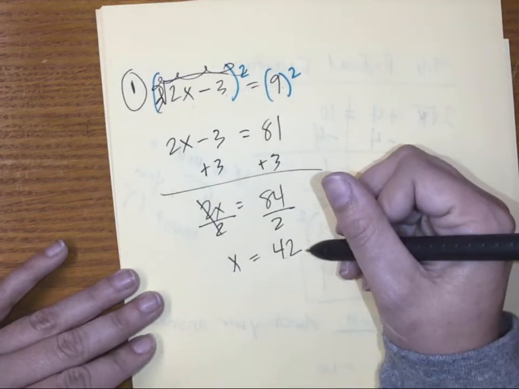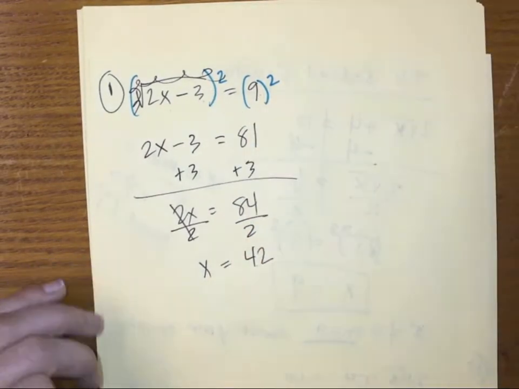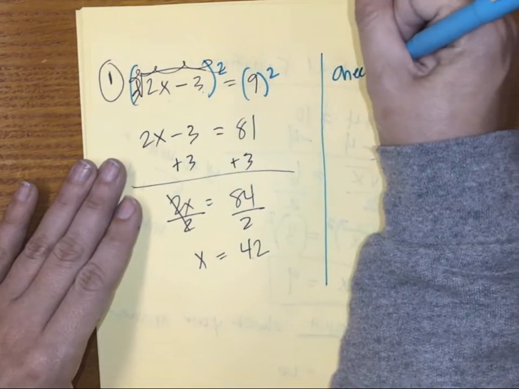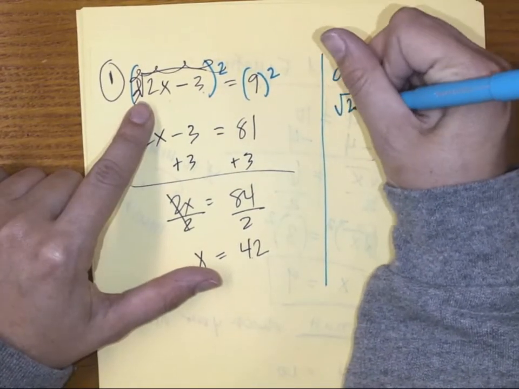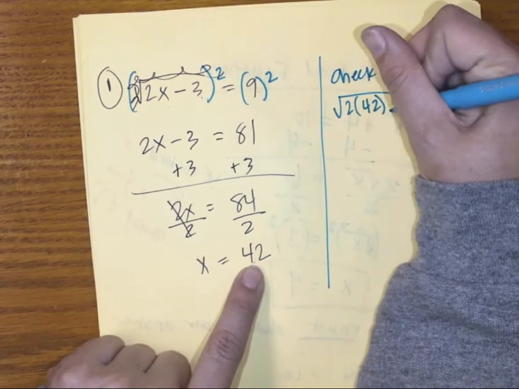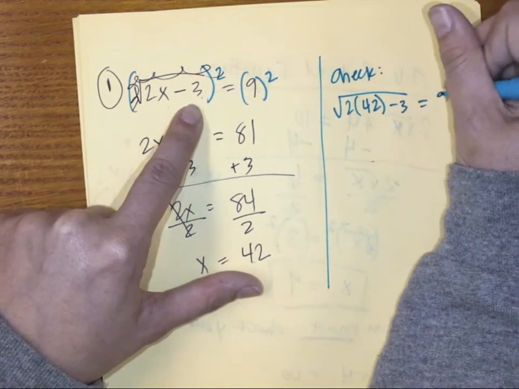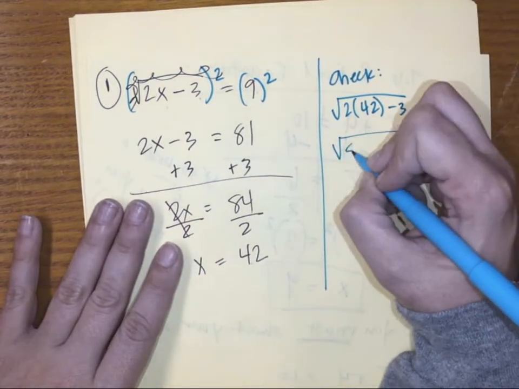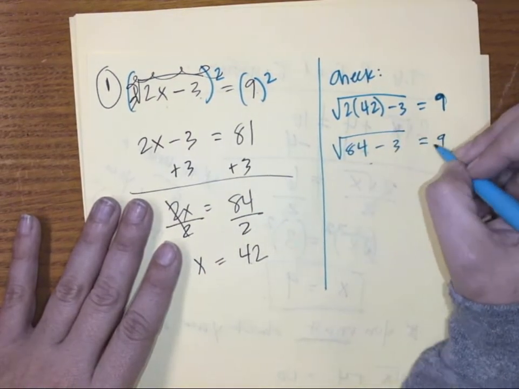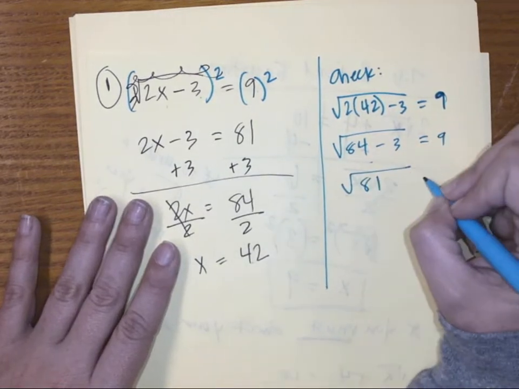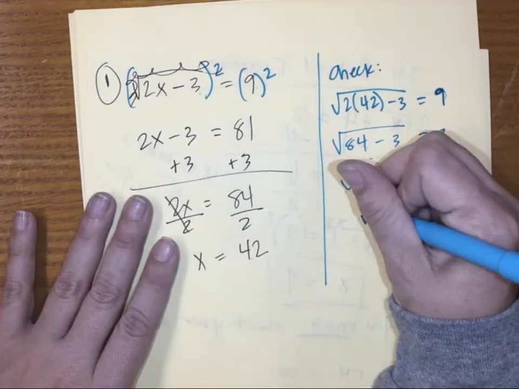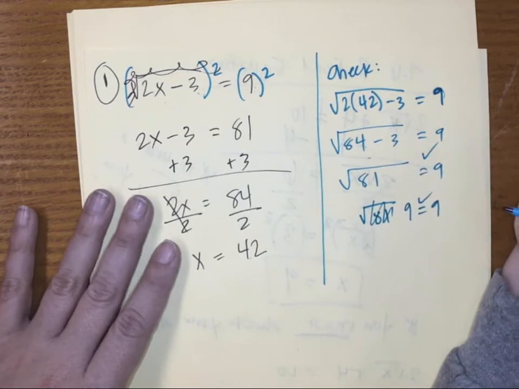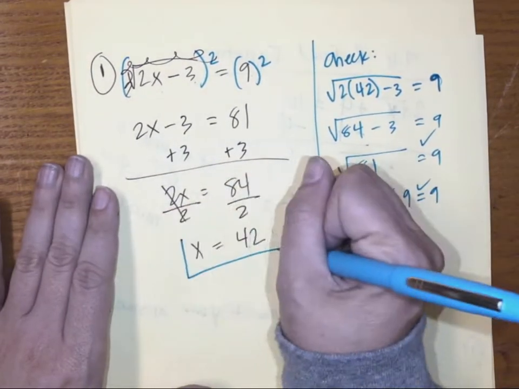Before I for sure say that's my answer, I need to check it. Let me go back up to my original problem and check my answer. So this is my check. The square root of 2 times x, which is 42, minus 3, we want to see if that equals 9. That was my original problem. 2 times 42 is 84. 84 minus 3 is 81. And the square root of 81 equals 9, which is true. So 42 is my answer.